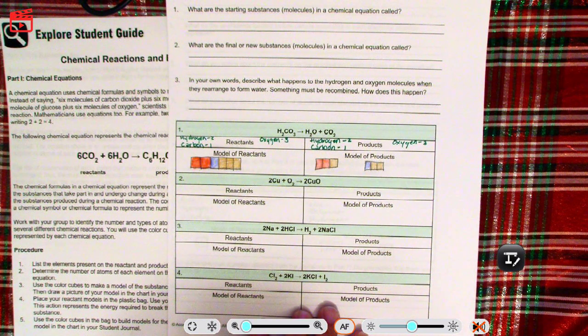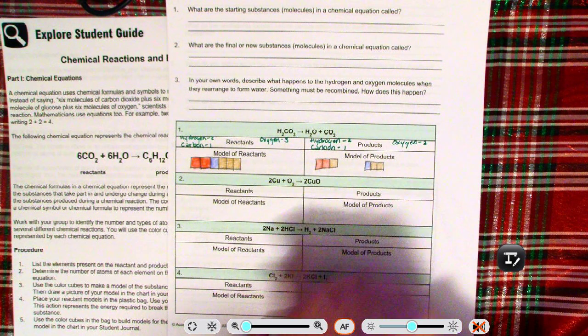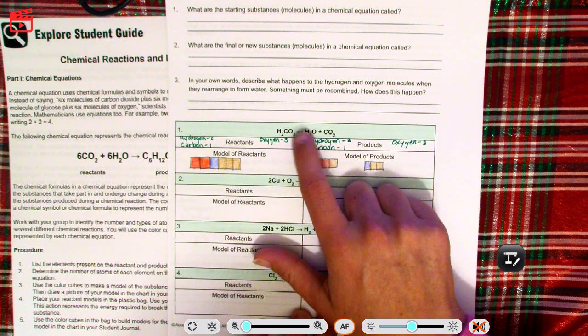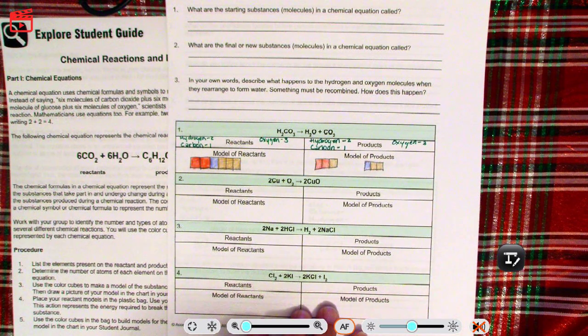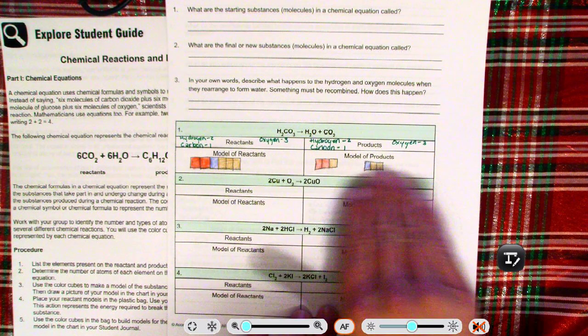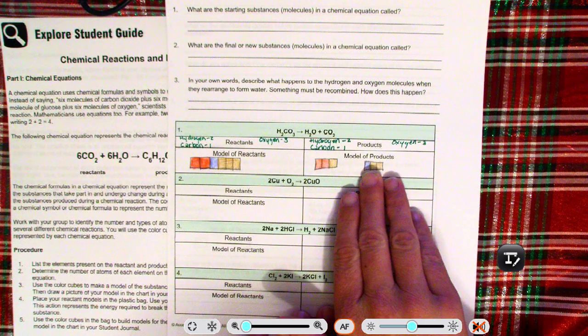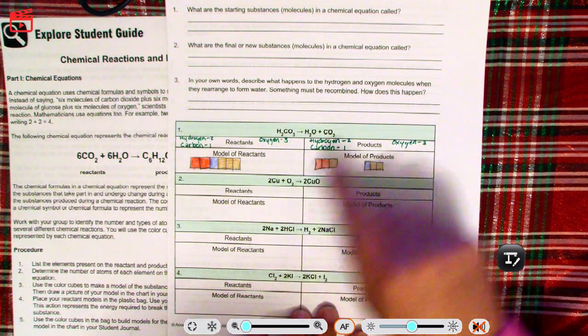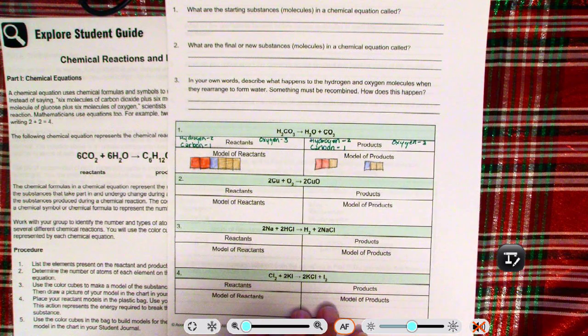So now I still have 5 atoms, right? But I have 2 molecules, because it's H2O plus CO2. So my 5 atoms are not going to be together anymore. H2O has 3 atoms, and then CO2 has 3 atoms. So I can go ahead and draw those out.